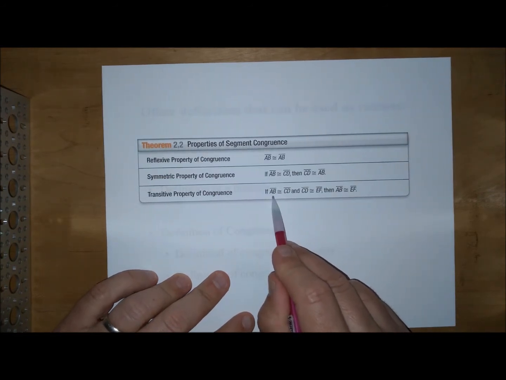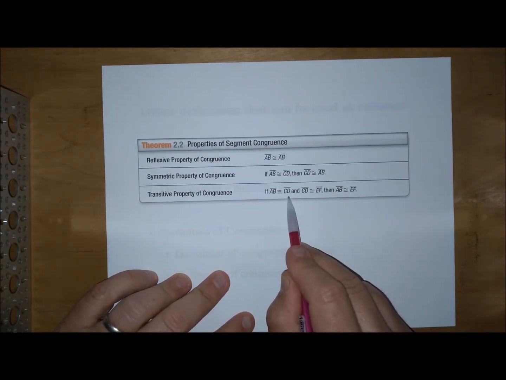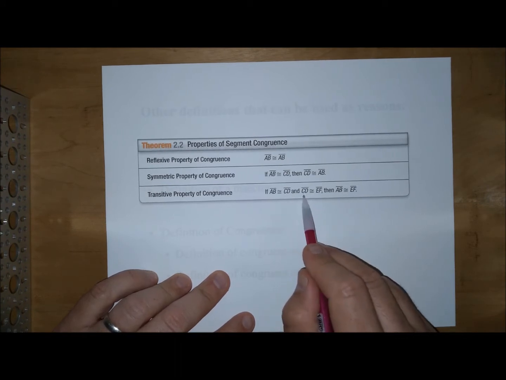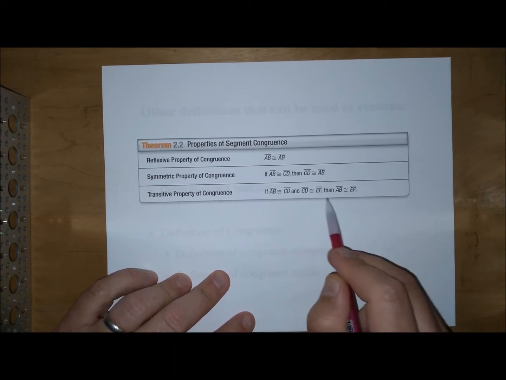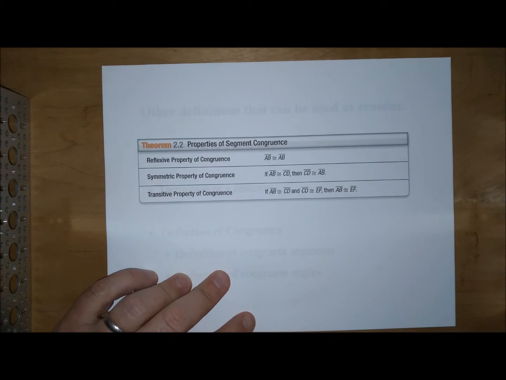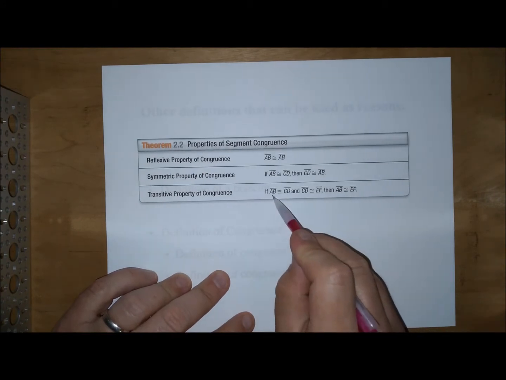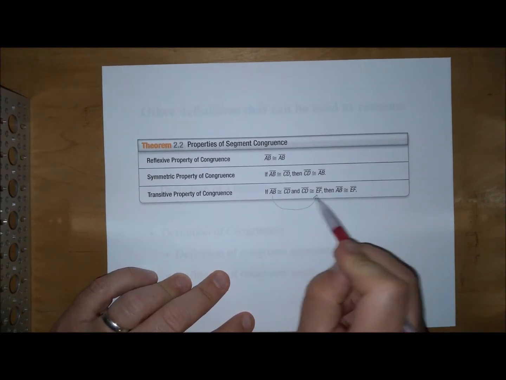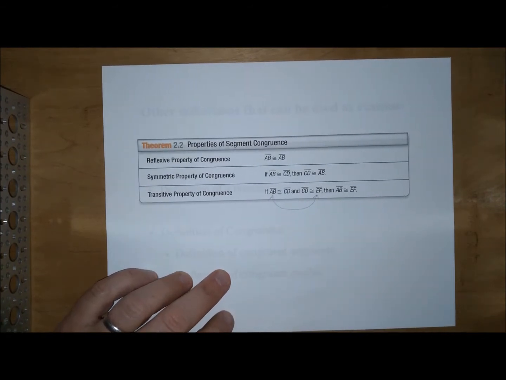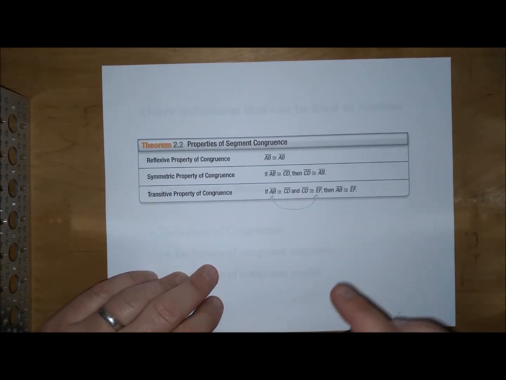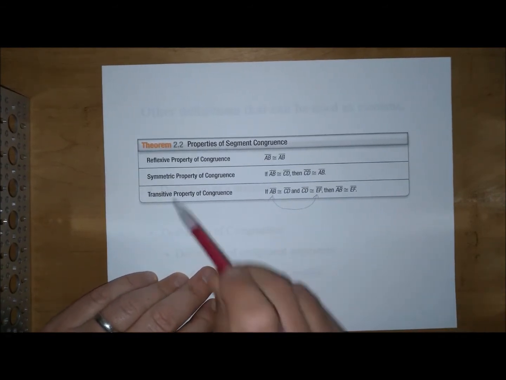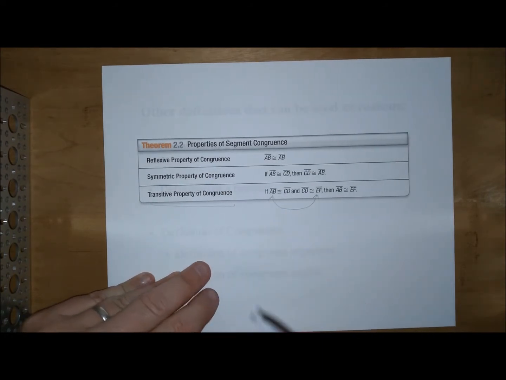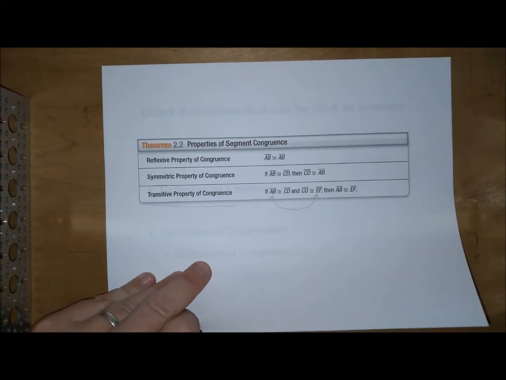If segment AB is congruent to segment CD, and segment CD is congruent to segment EF, then I can conclude that segment AB must be congruent to segment EF as well. Okay? So that's a handy one to know. Of these three, that's the one you're probably going to use the most often.